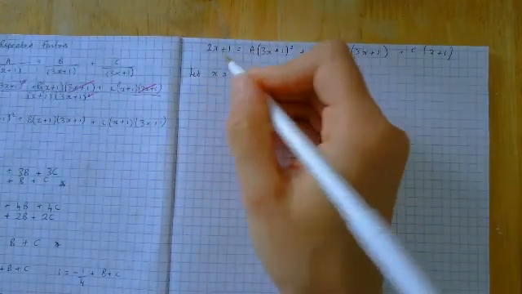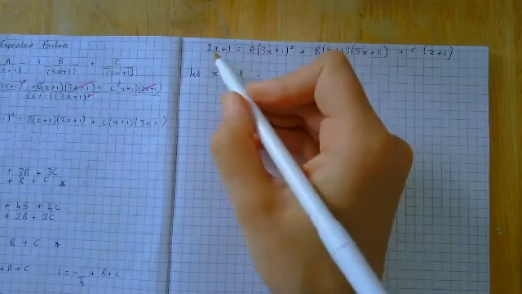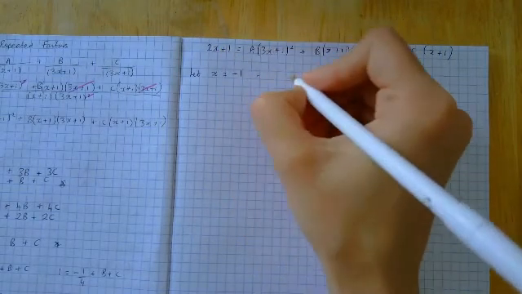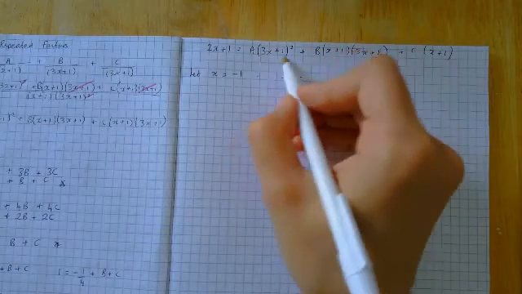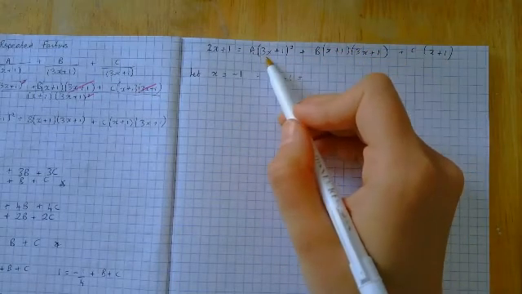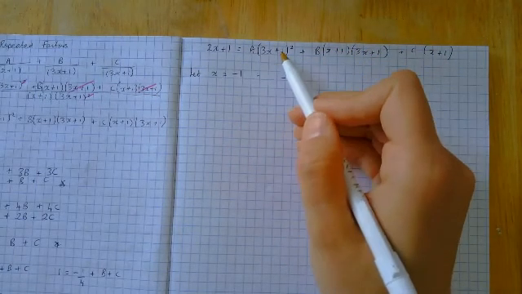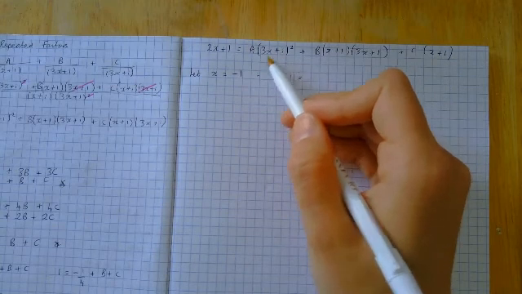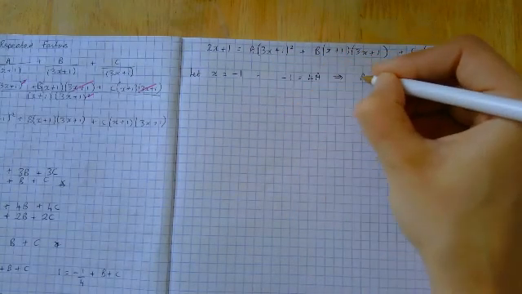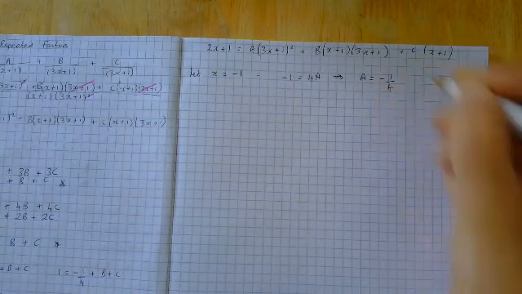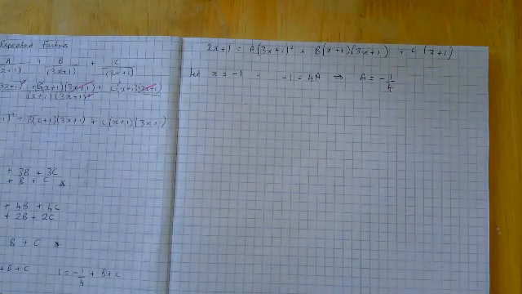Right, I'm going to let x equal minus 1. So this side gives me 2 times minus 1, which is minus 2, add 1. So I get minus 1 equals, that's going to go and that's going to go. So it's just going to give me this. Stick in minus 1, I get minus 3 plus 1, which is minus 2. Minus 2 squared is 4. So I get 4a, so I get that a is minus a quarter, which is what it was last time.